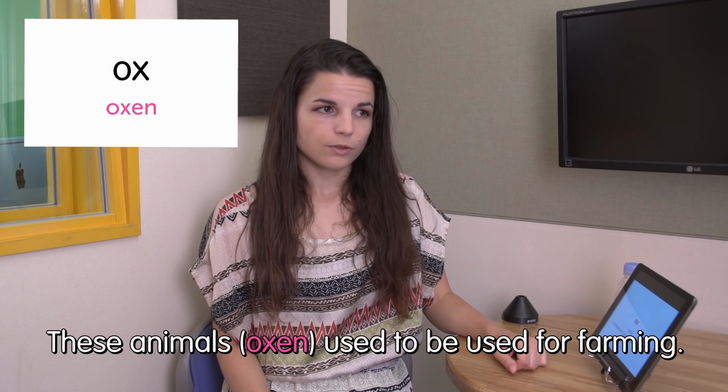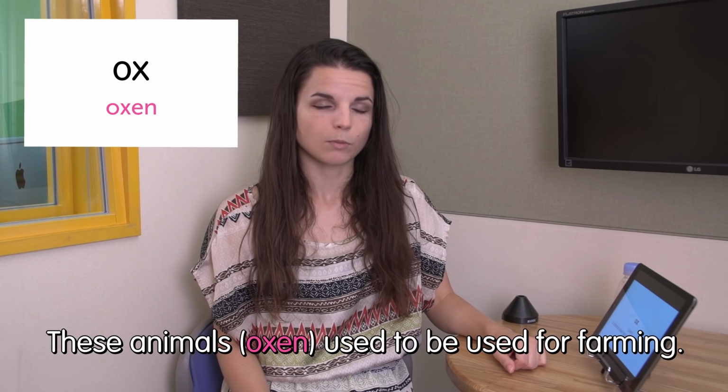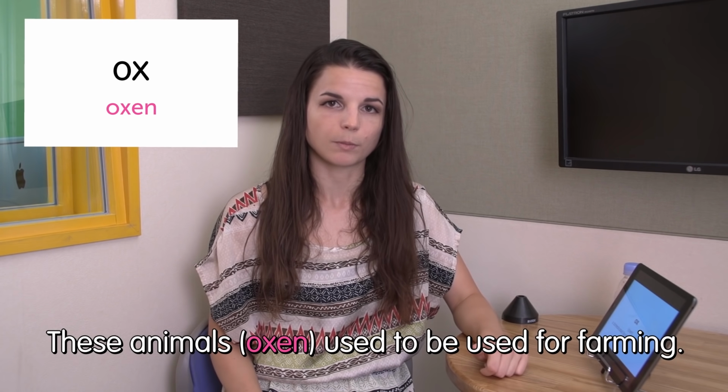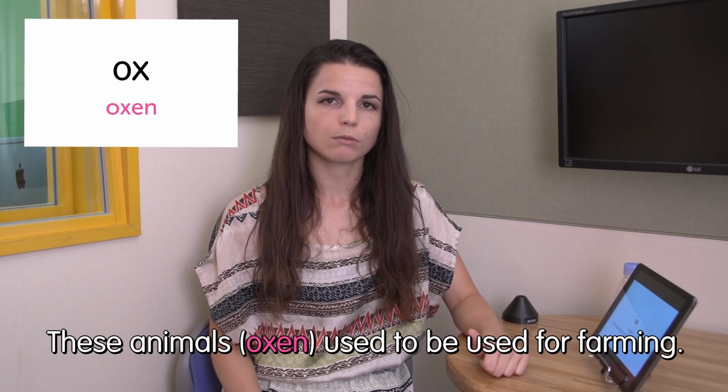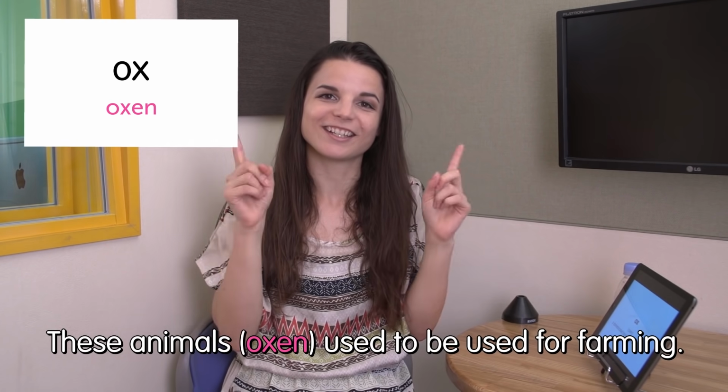Yeah. Next is ox. Ox. The plural of ox is oxen. These animals used to be used for farming. I don't know that they are very much anymore. I don't have much personal experience with farming. But they look like really, really big cows with huge horns. Huge horns, yeah. Okay, next is the end.